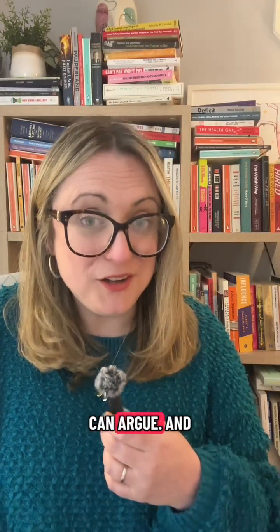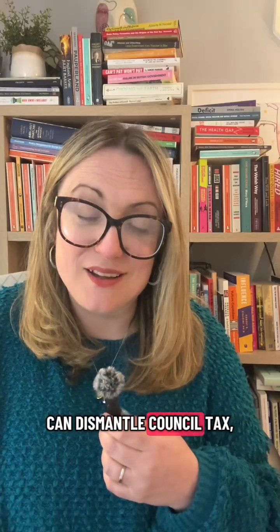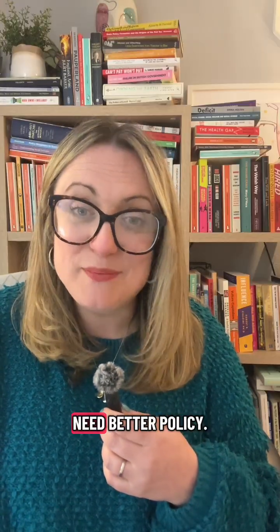So I hope this helps because the more we know, the more we can argue. And the more we can argue, the more we can dismantle council tax because we 100% need better policy.